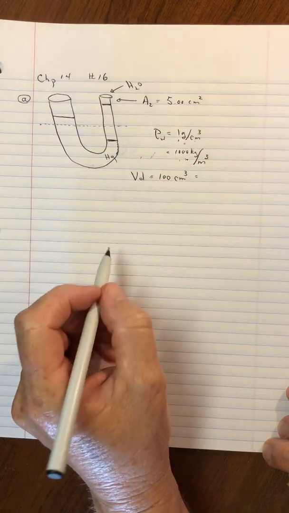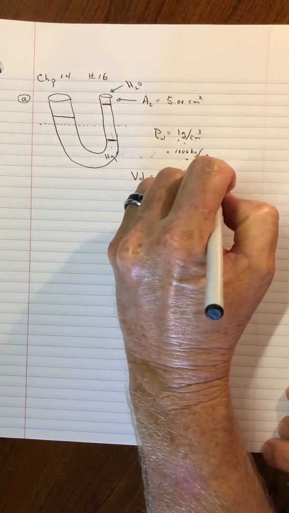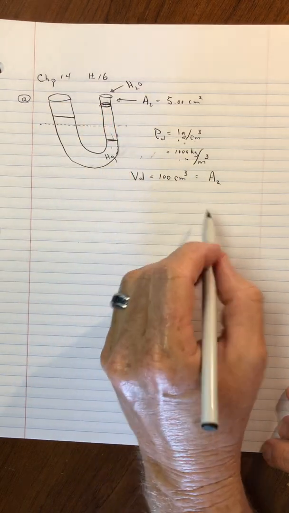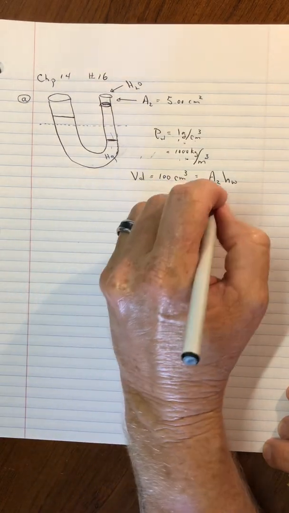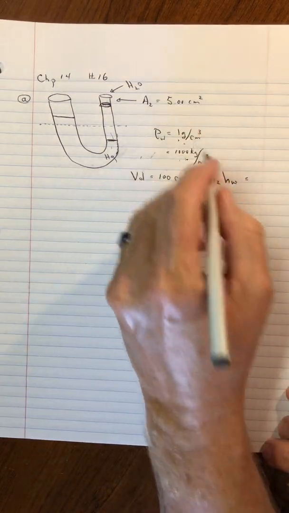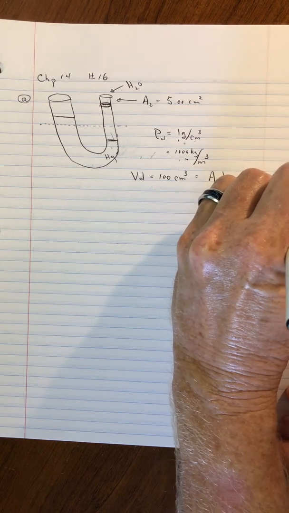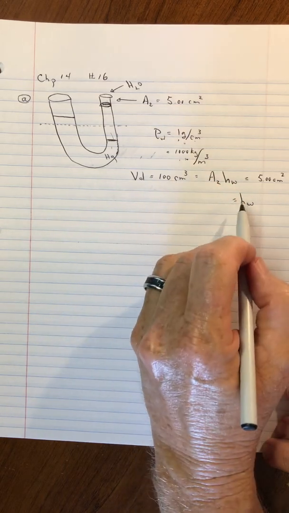of water. We also know the volume of a cylinder would be the cross-sectional area of the cylinder, that's this part, times its height. Let's call it the height of the water. Since they gave us this cross-sectional area as 5 square centimeters, we can easily get the height.